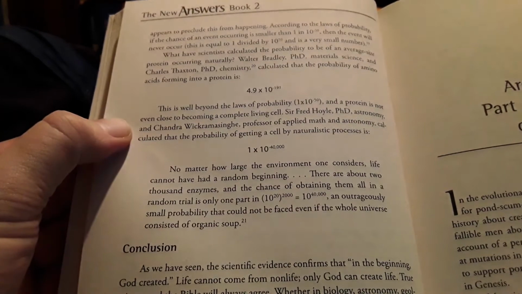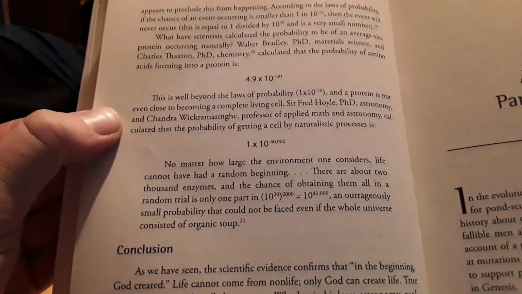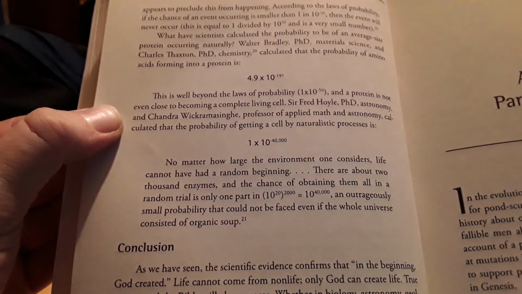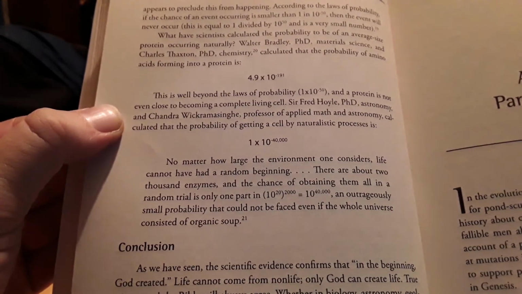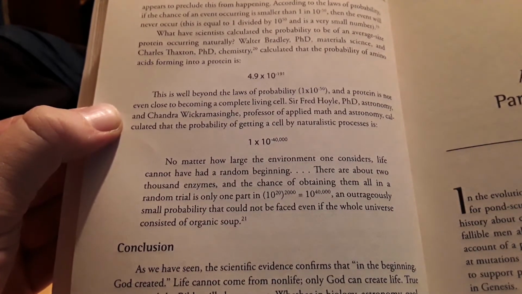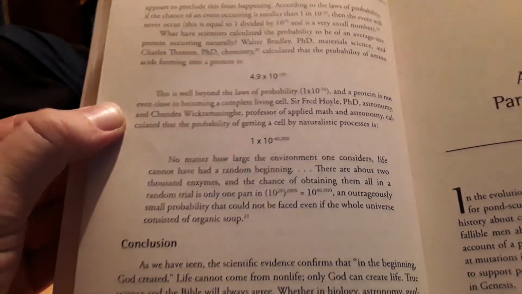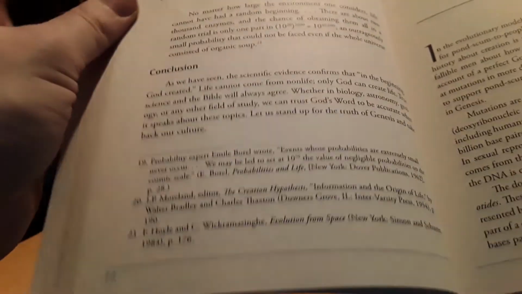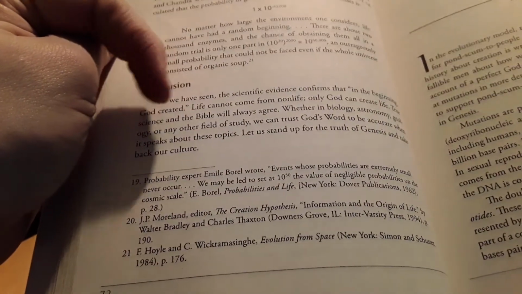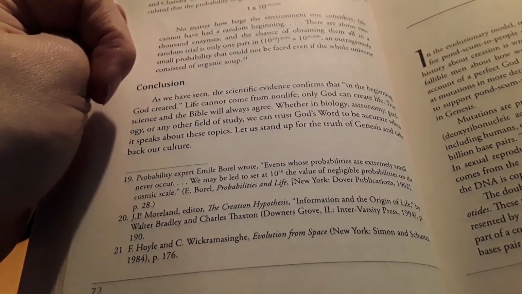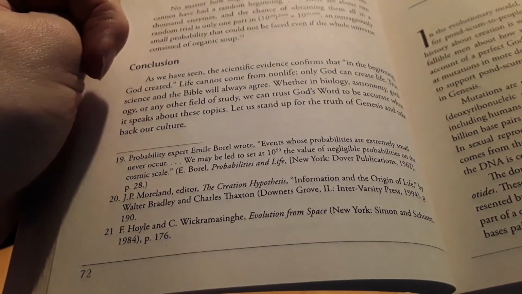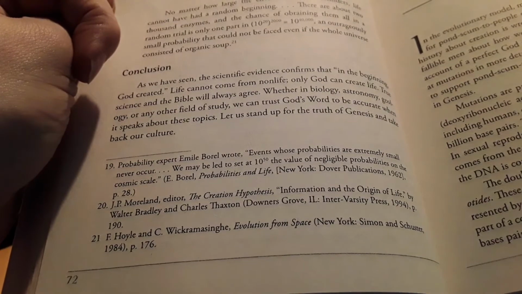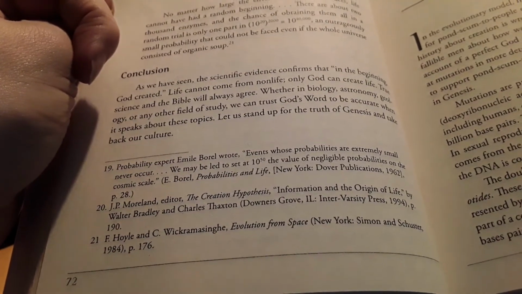According to the laws of probability, if the chance of an event occurring is smaller than 1 in 10 to the negative 50th, then the event will never occur. This is equal to 1 divided by 10 to the 50th and is a very small number. Probability expert Emile Borel wrote, "Events whose probabilities are extremely small never occur. We may be led to set at 10 to the 50th the value of negligible probabilities on the cosmic scale." Probabilities in Life, 1962.